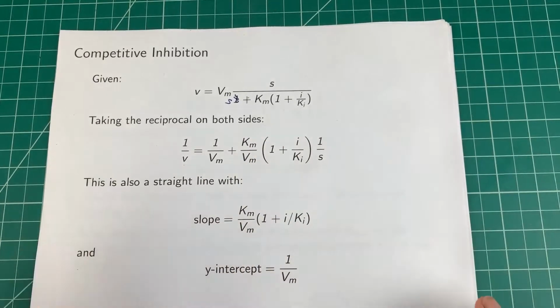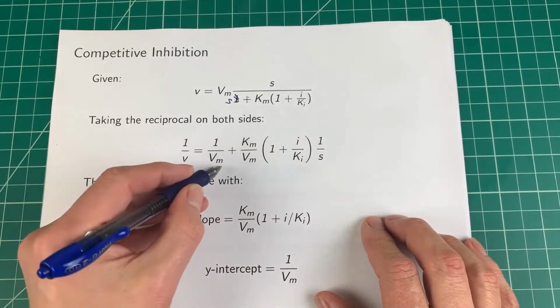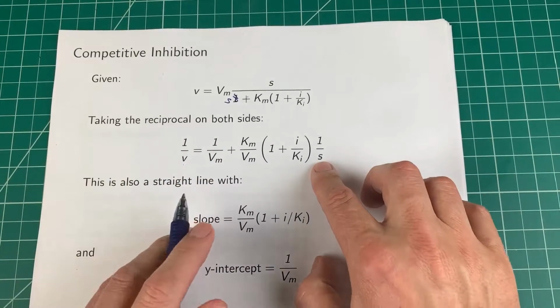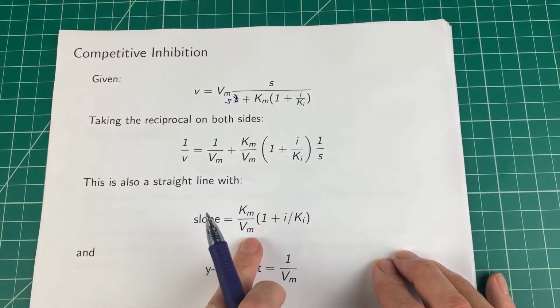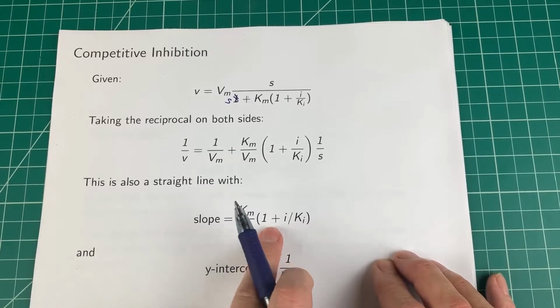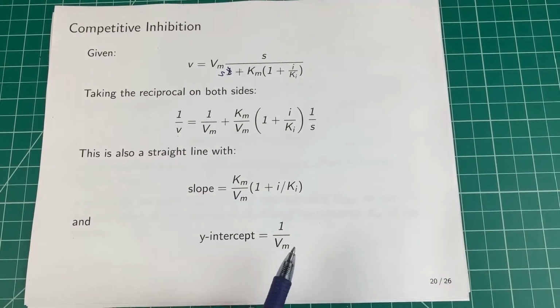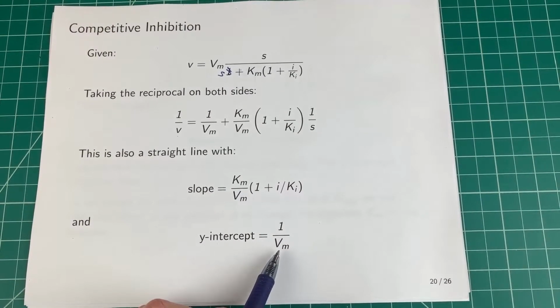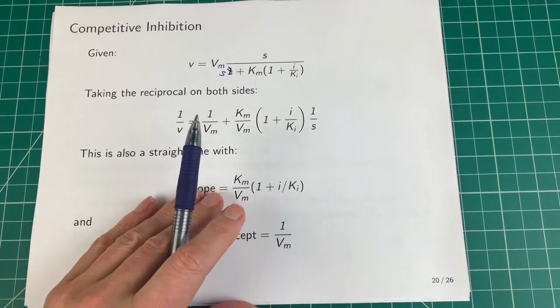All right. Again, though, this is a straight line. Okay. Here we have the slope. That's the y-intercept, that's x, that's y. Okay, so the slope is Km over Vmax times that term, and then the y-intercept is 1 over Vmax. Now what's interesting here is that the y-intercept is unaffected by the inhibitor, and the inhibitor term only appears in the slope. Okay.